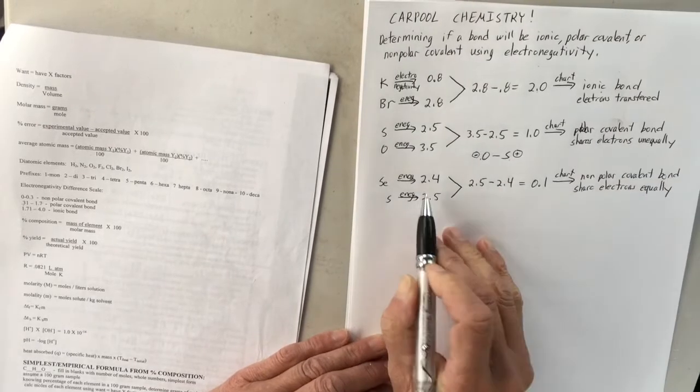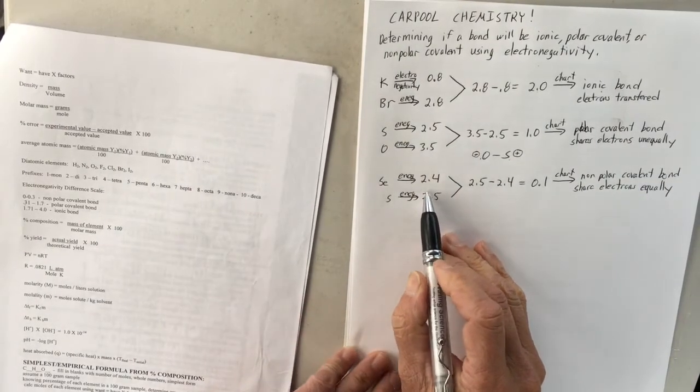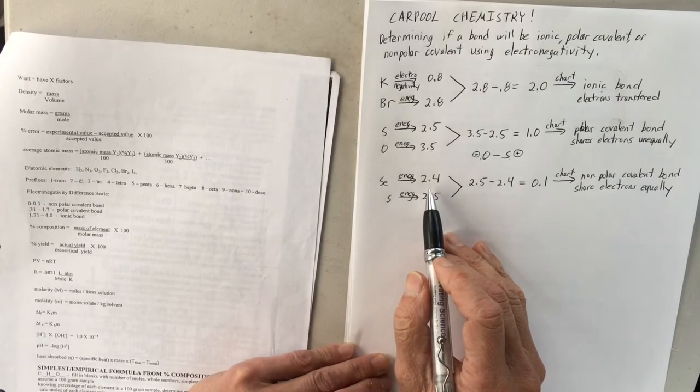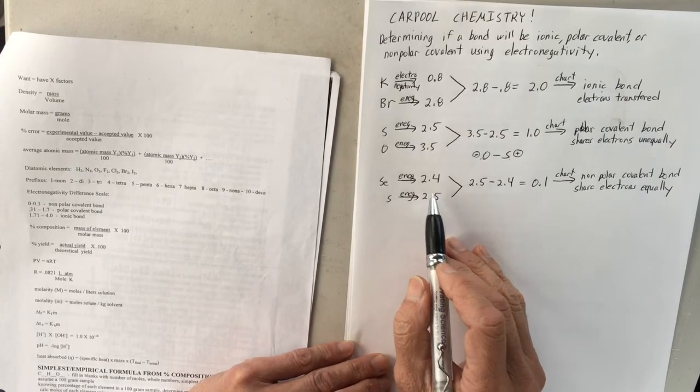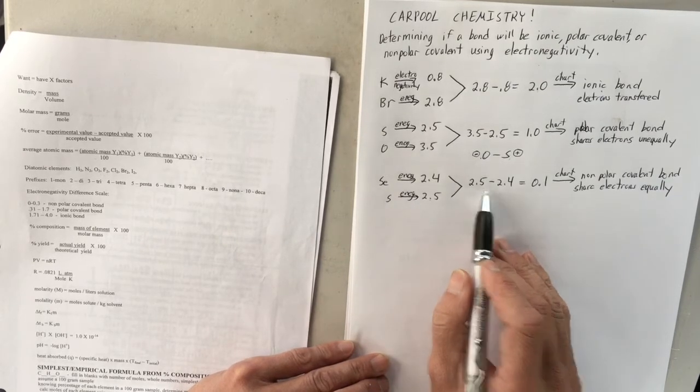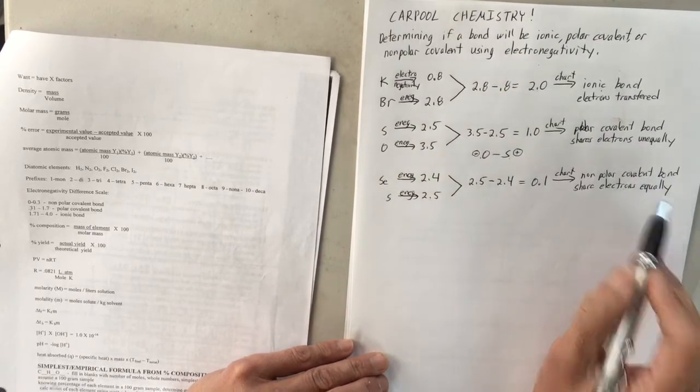Once again, because their electronegativities are close together, electronegativity being a measurement of an atom's ability to attract electrons, they're very close to each other, so they're tugging at them with equal strength, they're sharing them equally.